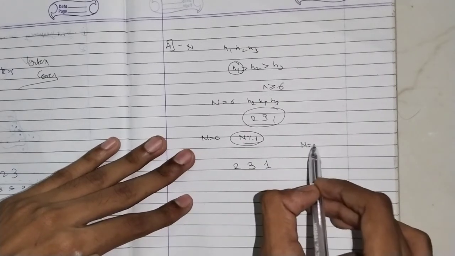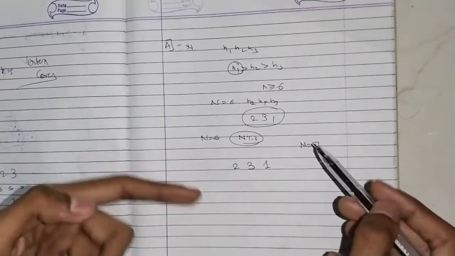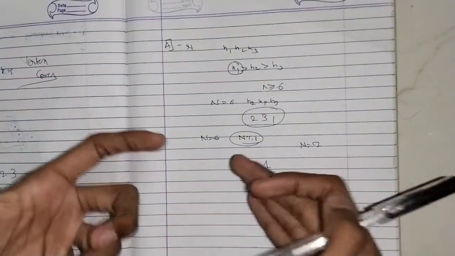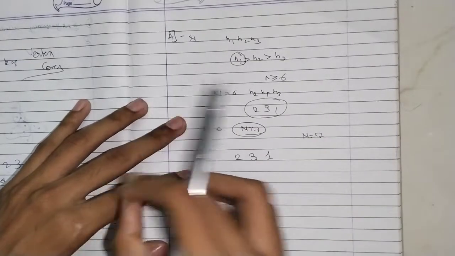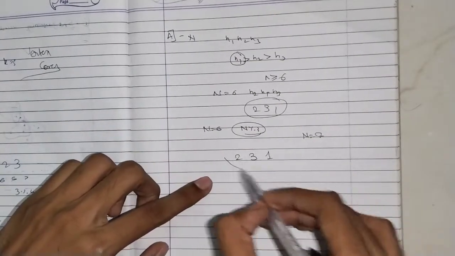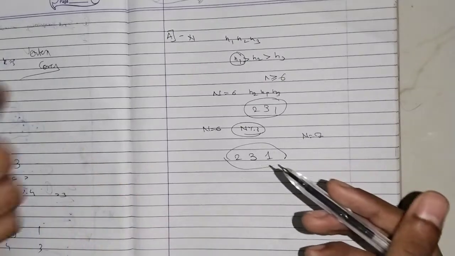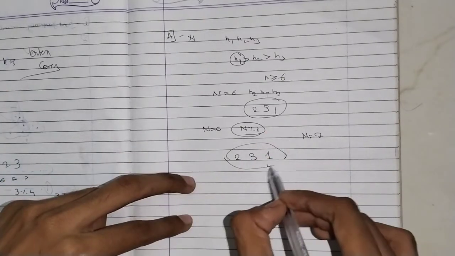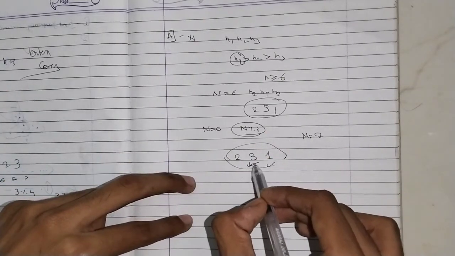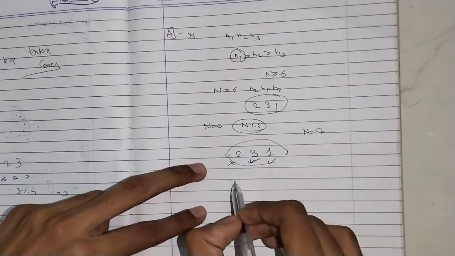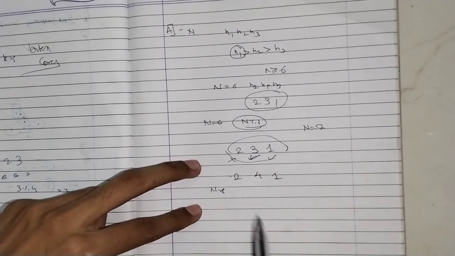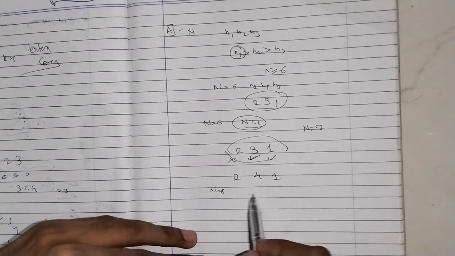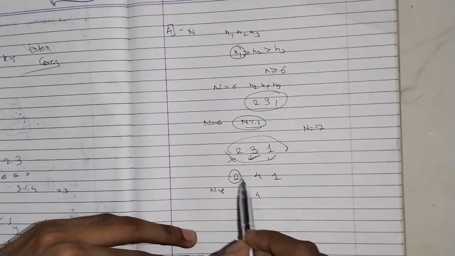Now what if n was equal to 7? Let us try to create the answer for n equal to 7 from n equal to 6. The answer will be the same as for n equal to 6, but we just have to add 1 to one of these numbers. We cannot add 1 here, we can add 1 here, we cannot add 1 here. So the answer for n equal to 7 is 2 4 1. Now for n equal to 8, what will happen?